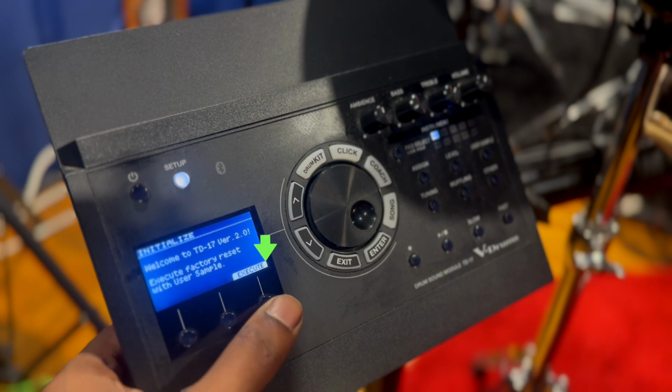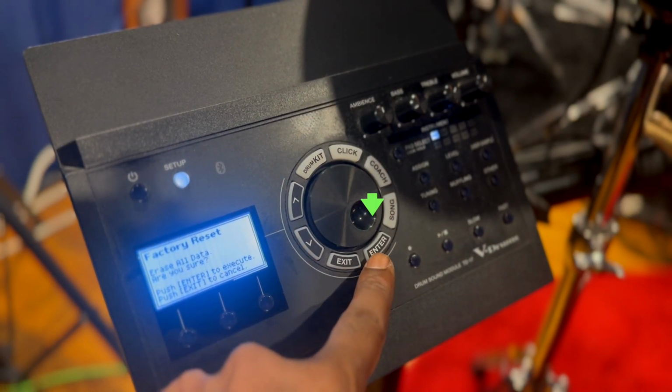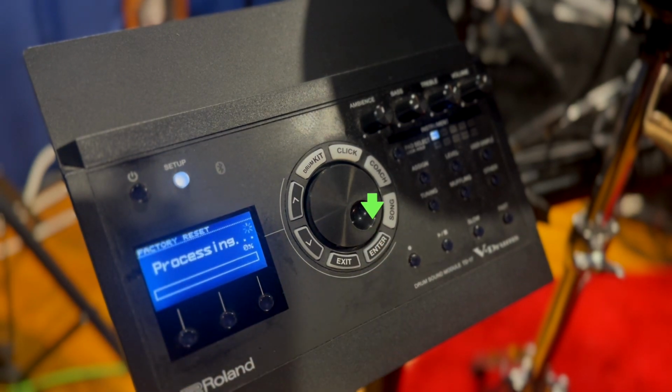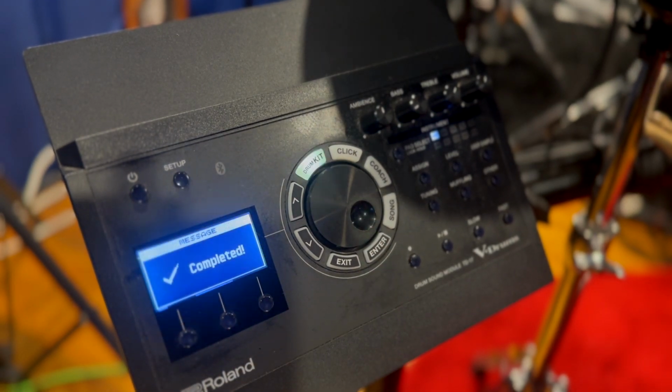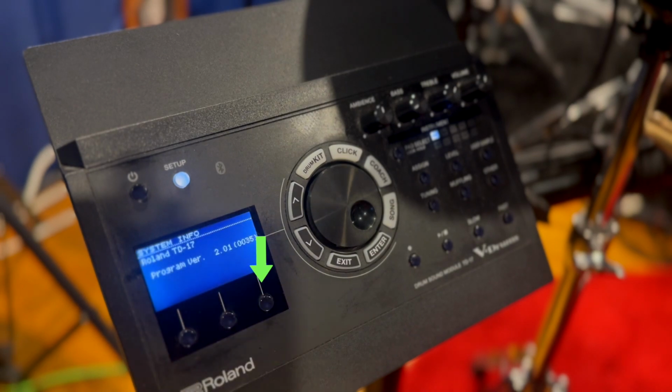Press the Execute button to factory reset with user sample and press Enter to begin. The Roland TD-17 sound module has been successfully updated to version 2.